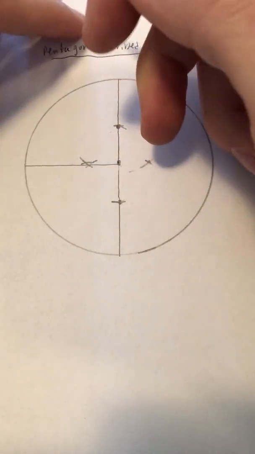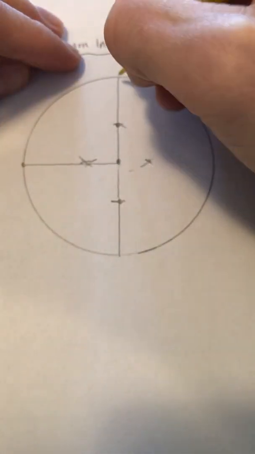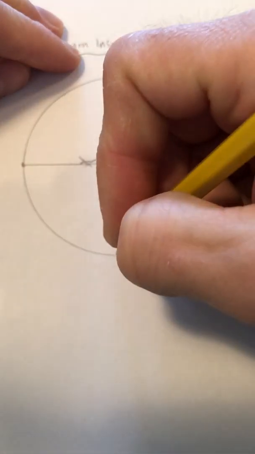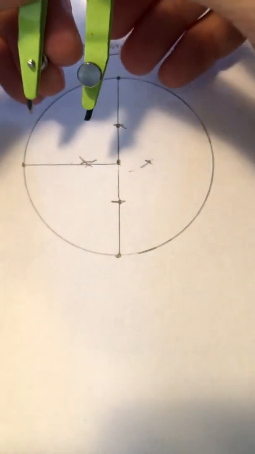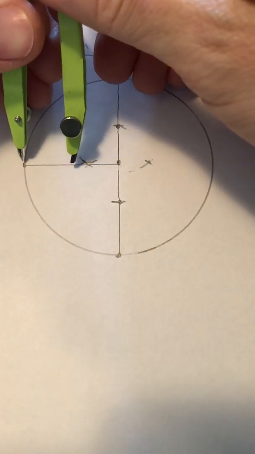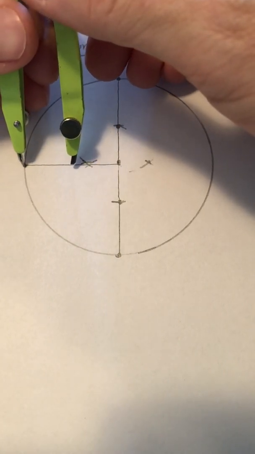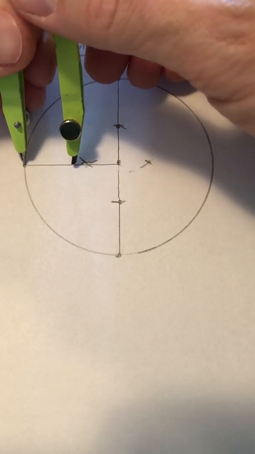Okay, midpoint. So I'm opening up my compass. I'm going to put a point here, and this point up here, this point down here. So I open up my compass to a little bit more than halfway of this radius, because this radius is actually the diagonal of another rhombus.